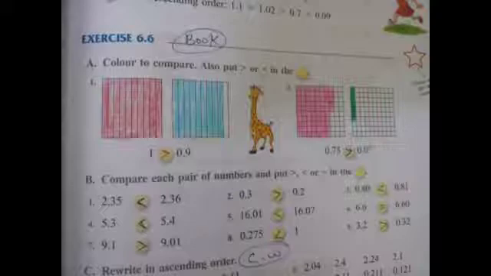For example, first sum is 2.35, 2.36. So which is bigger one? In that place value, 2.35 is smaller than 2.36. Second was 0.3, 0.2. So in that 0.3 is greater than 0.2. The tenth place value has a 3 and a 2.